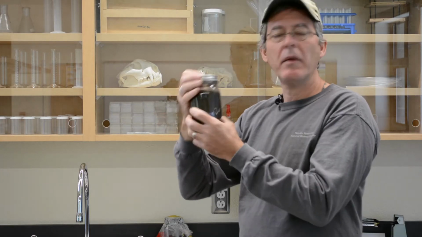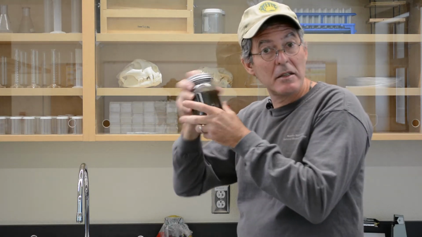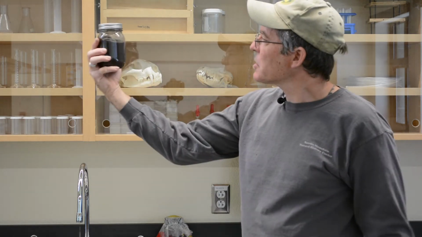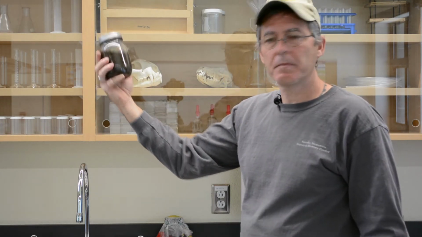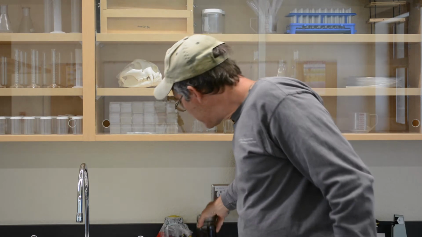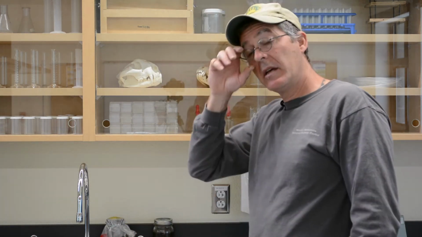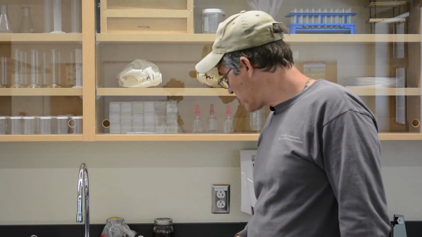Now that this one's really nice, tightly sealed, shake, shake, shake. I'm gonna shake it up. Just looks like coffee, doesn't it? This is gonna have to sit overnight, most likely, until you see some results.